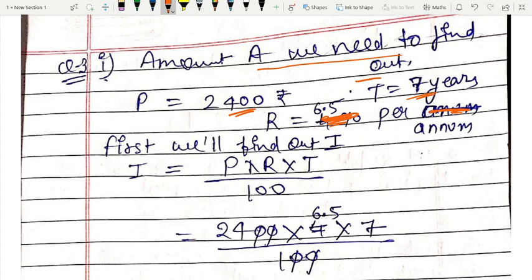What do we need to find out here? We need to find out the amount. Amount means A. For the amount, in this exercise or in this chapter you can understand we have only two formulae. A is equal to P plus I and I is equal to PRT upon 100. And if you know these formulae all the time, then there is no question which you cannot do.